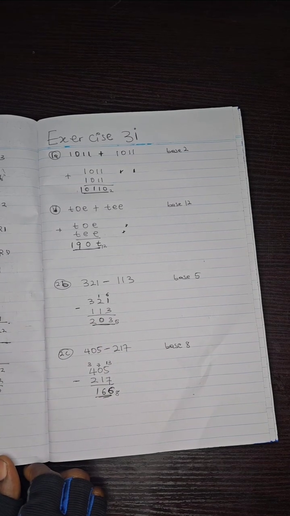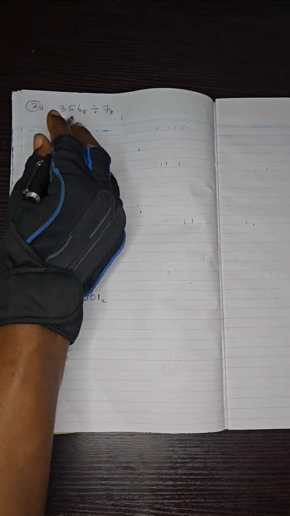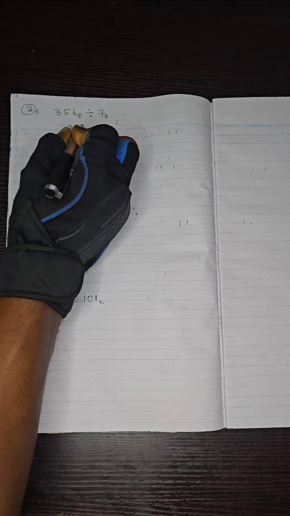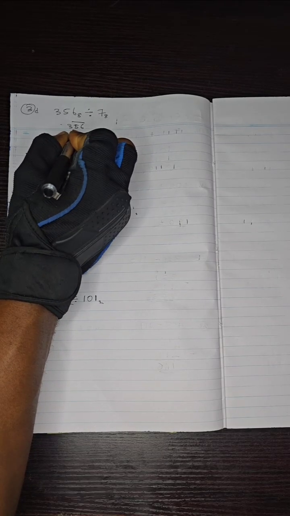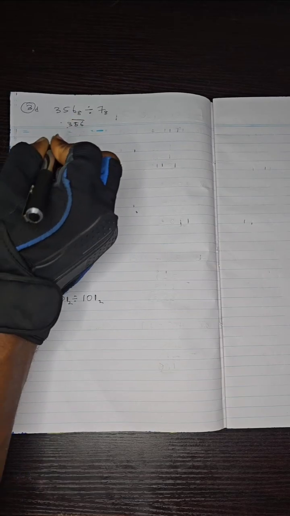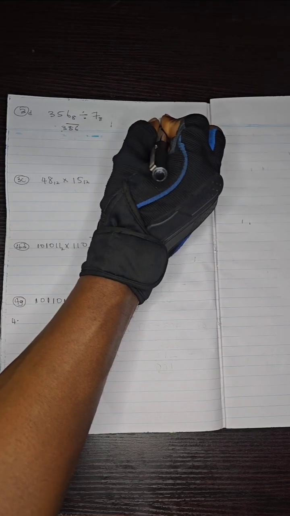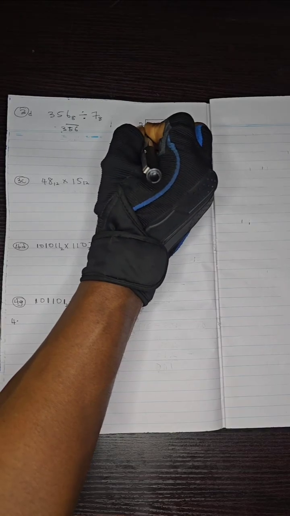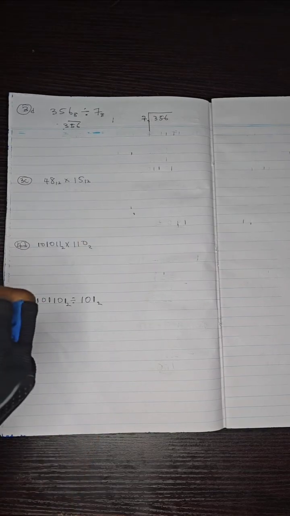Let's go to the next example. So let's solve for 356 in base 8 divided by 7 in base 8. So we have 356 divided by 7. I think I missed something. Should be something like 356. Can we go?